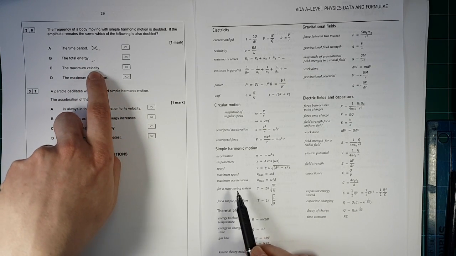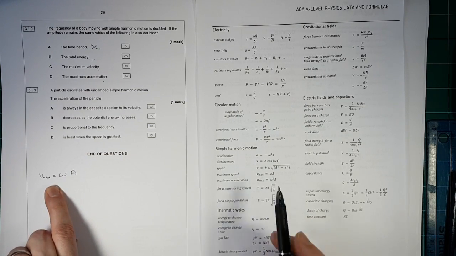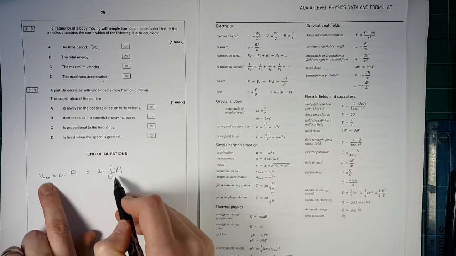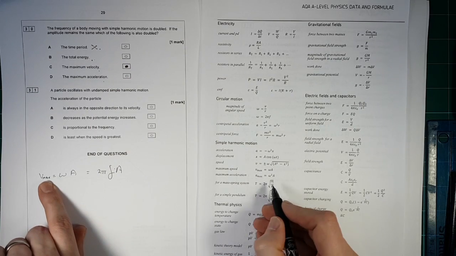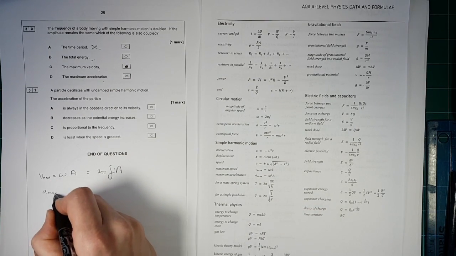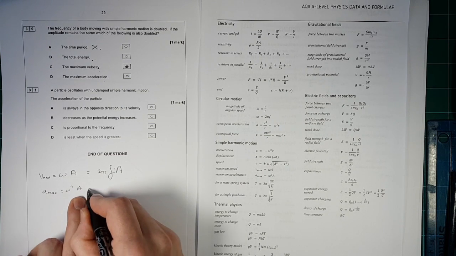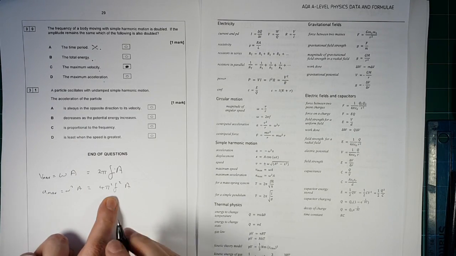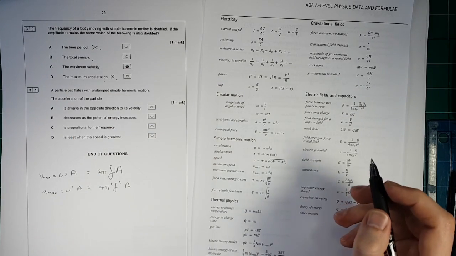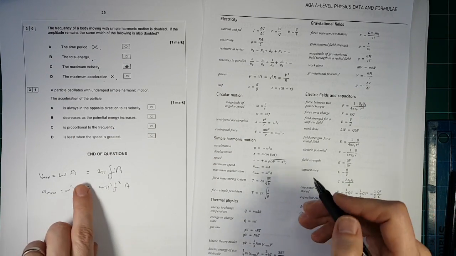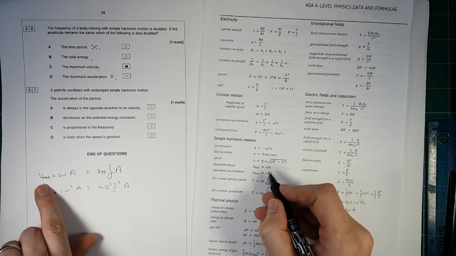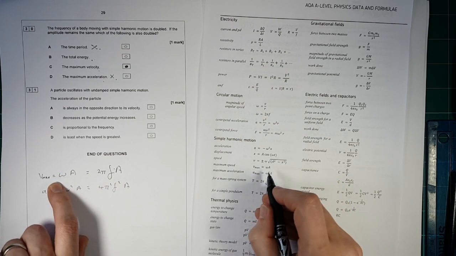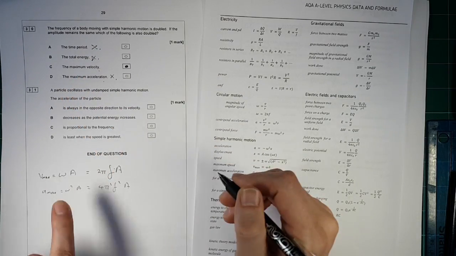The maximum velocity is given on the formula sheet by that equation there. And omega equals 2 pi f, so 2 pi f times a. So if the frequency doubles, then v max does double. a max is equal to omega squared times the amplitude, so that's 4 pi squared f squared times a, so that's going to increase by 4 times, so it's definitely not that one. We've worked out it's that one. The energy is proportional to the velocity squared, because when it's all kinetic energy, it's a half mv squared, so if that one doubles, then the total energy will go up by 4 times, so it's not that one.